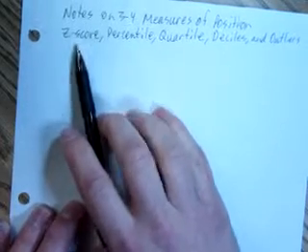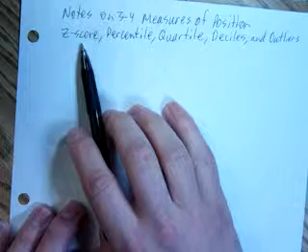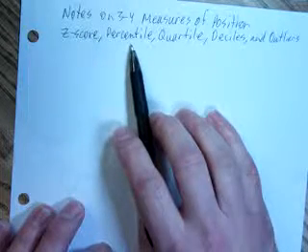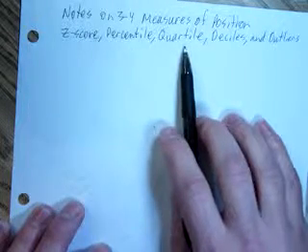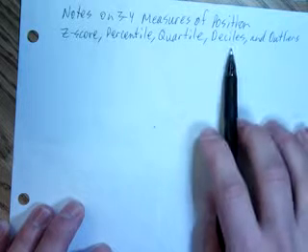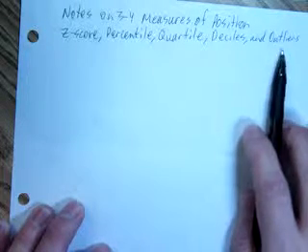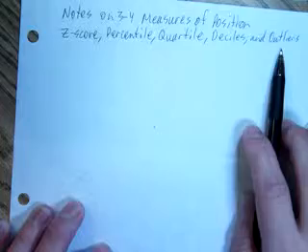So today's lesson is in Chapter 3, Section 4. We're going to talk about measures of position. Some of those measures of position that we're going to discuss are z-scores, percentiles, quartiles, deciles, and extreme values that are called outliers.